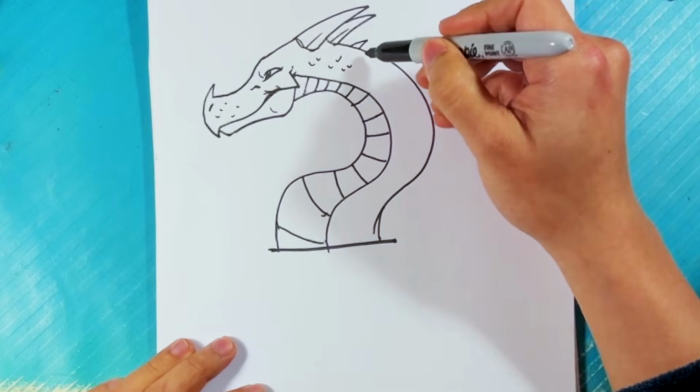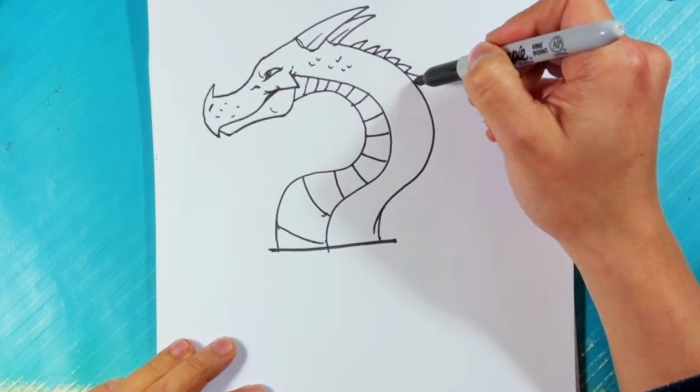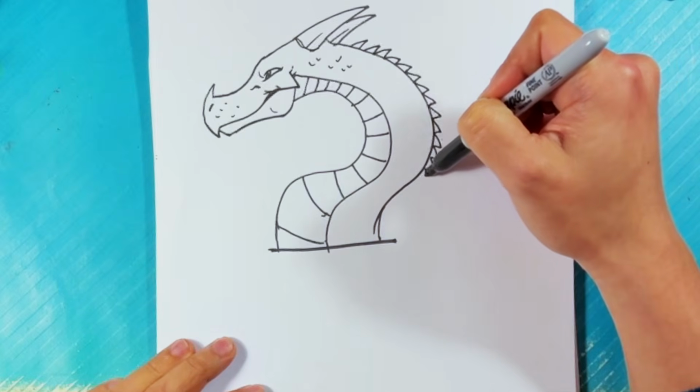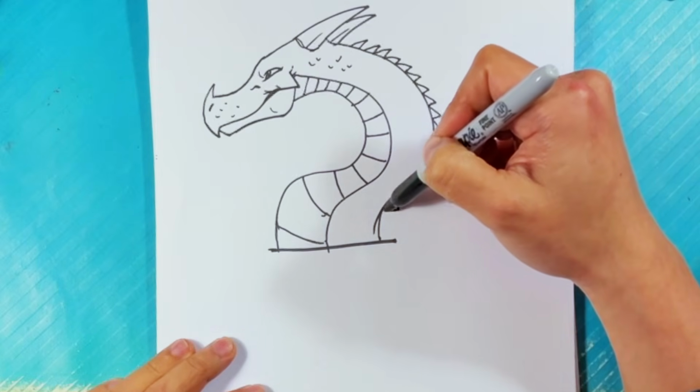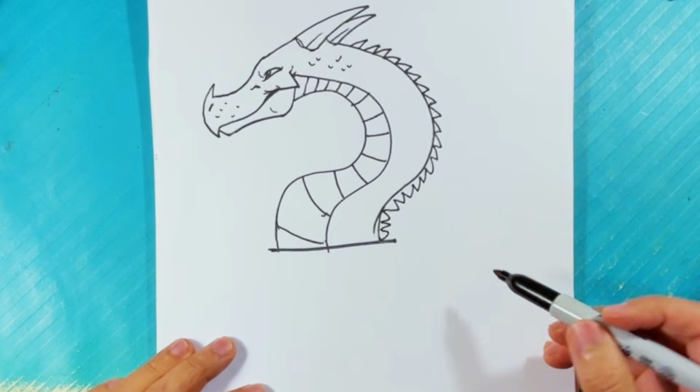And you can draw tiny horns along the back, as it goes down the length of the dragon. It's just kind of like these little seesaw shapes, nothing really wild.